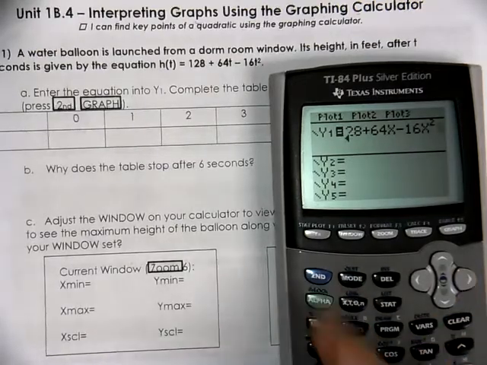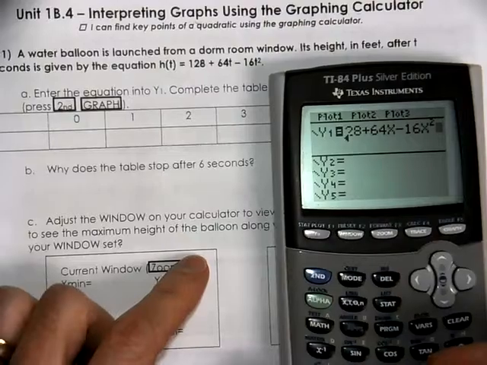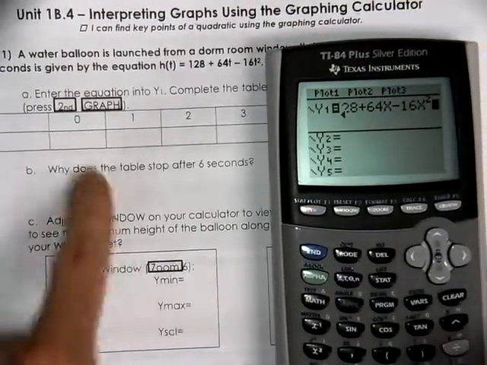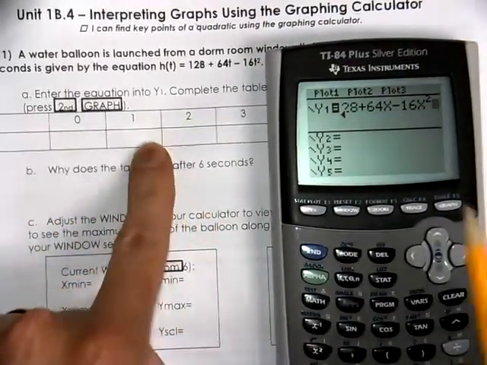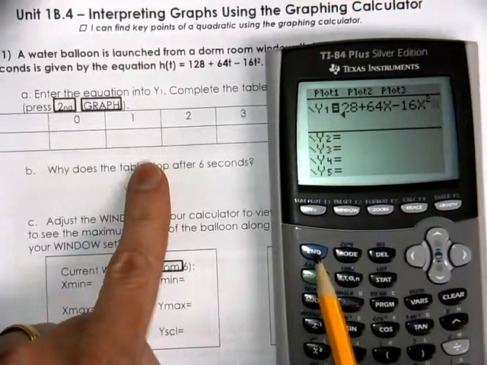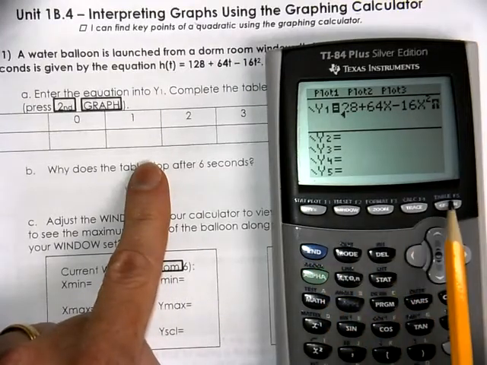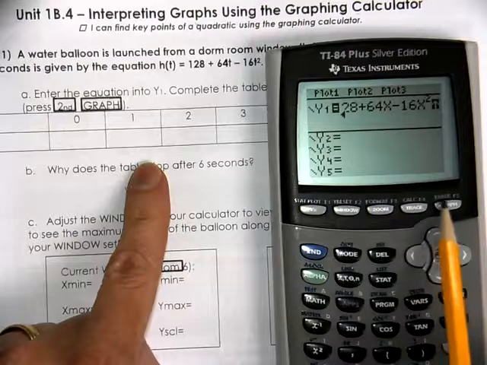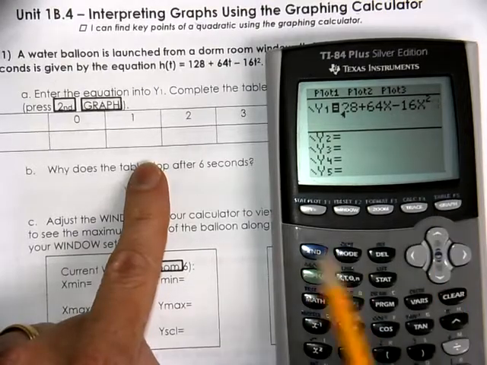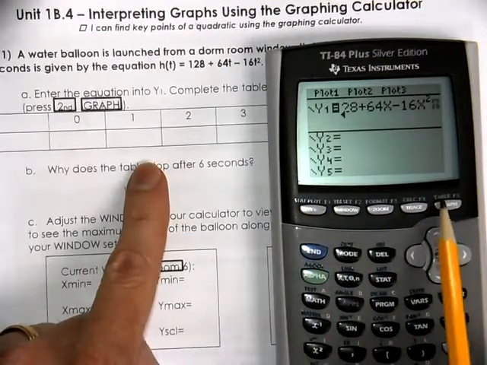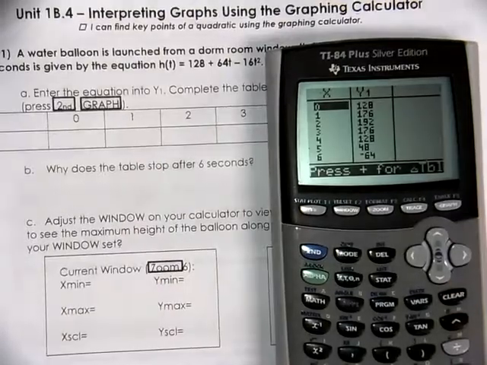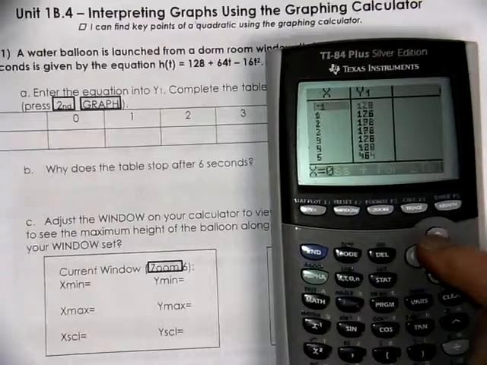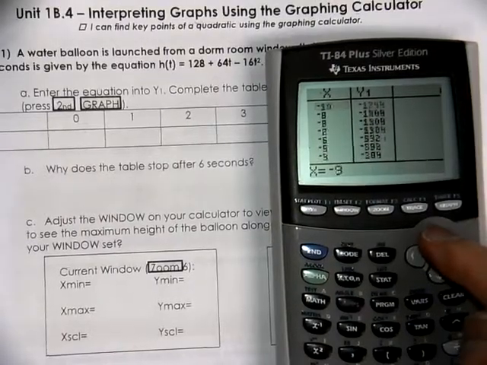So the first thing we're going to do is look at our table. We're going to take this equation that we typed in and fill out our table. So we're going to hit second on the calculator and graph. Above the graph word is the word table. It's written in blue. So second table is how you get to table.